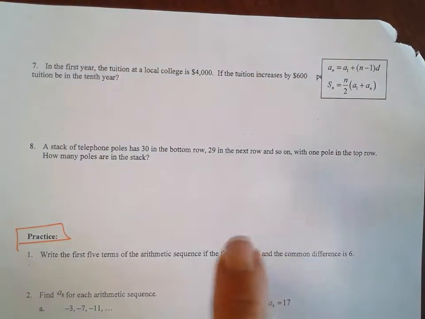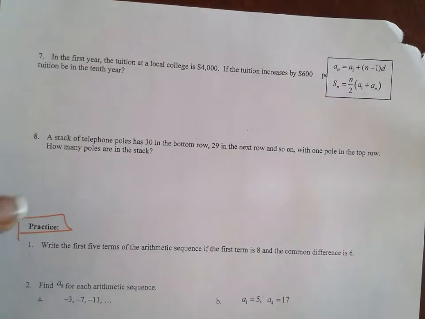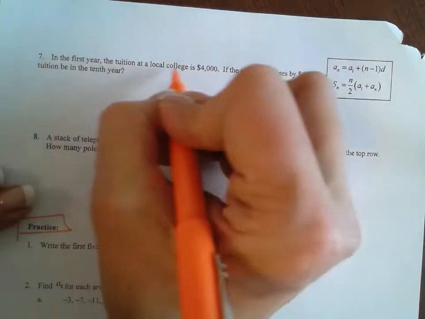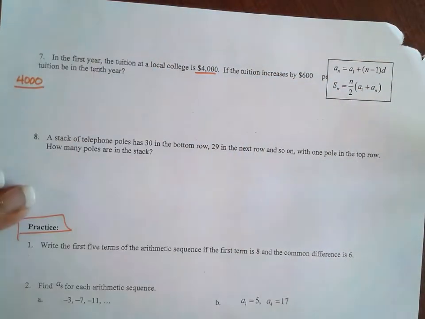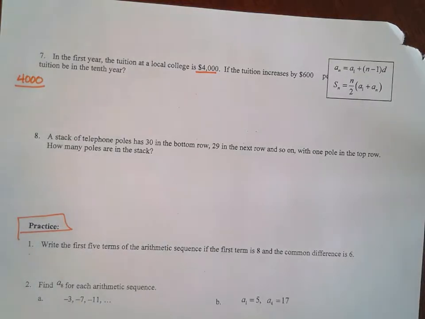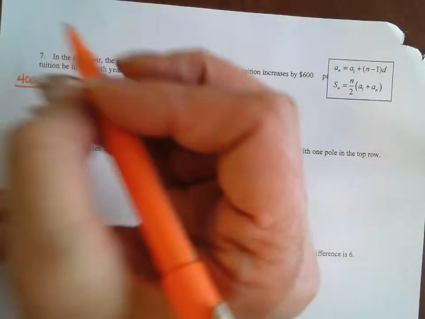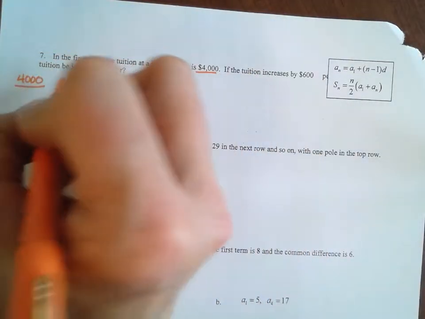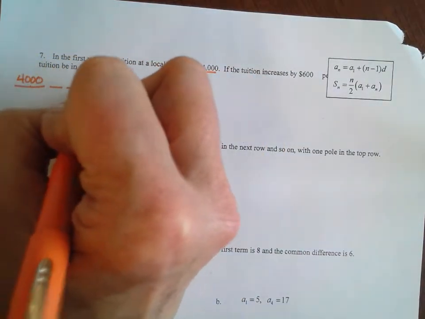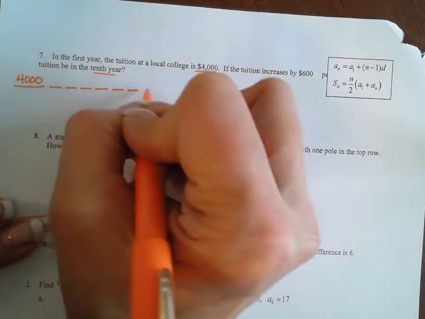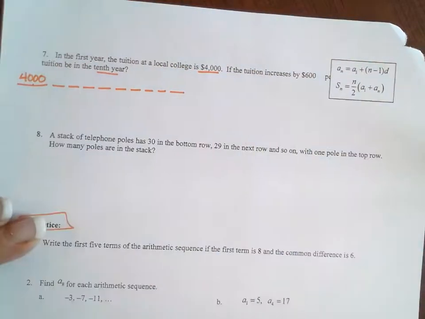Well, let's think about what we know, okay? We know that the first year tuition's $4,000. Would you agree with that? Okay? And we know that we're looking for the 10th year. So 1, 2, 3, 4, 5, 6, 7, 8, 9, 10.